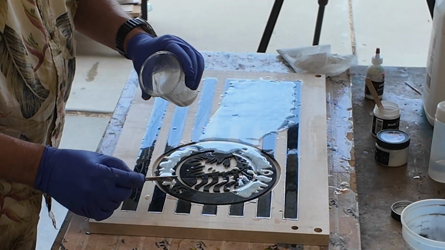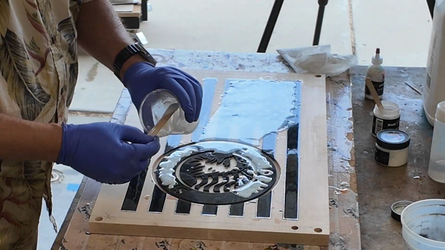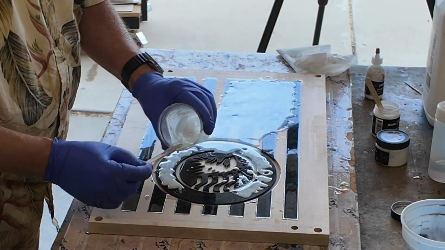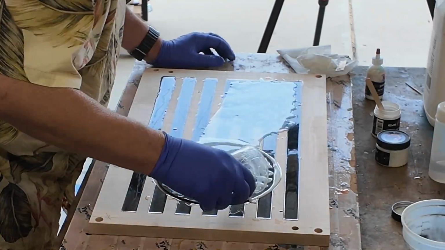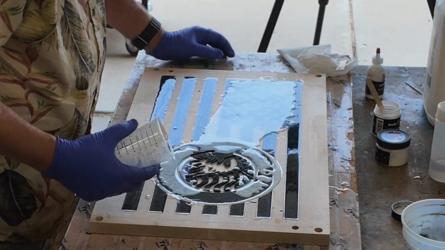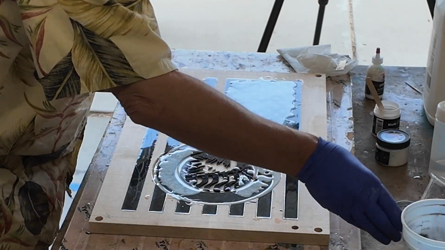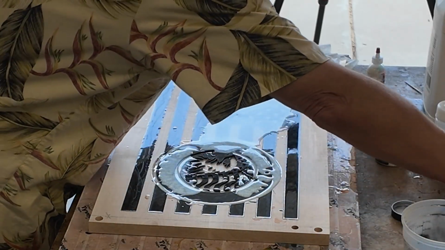I'm not liking the look of this. I might run out here. I might have to mix another batch. First time in a while I've done this. I'm going to have to mix another batch here real quick.